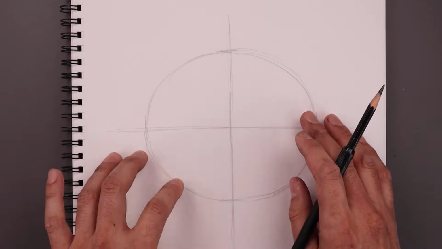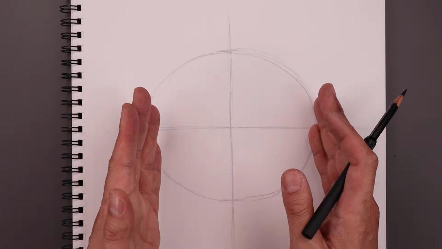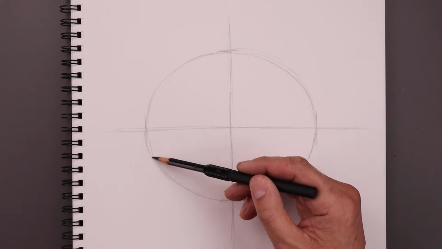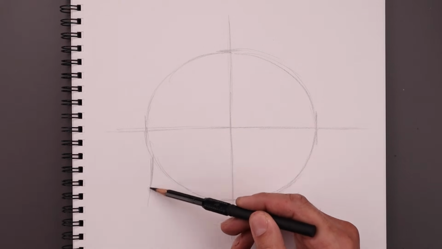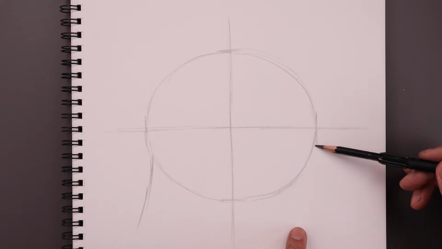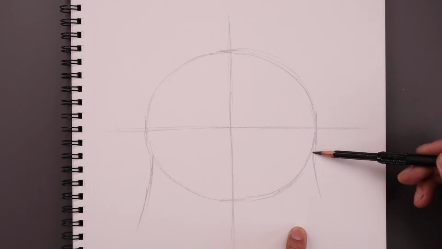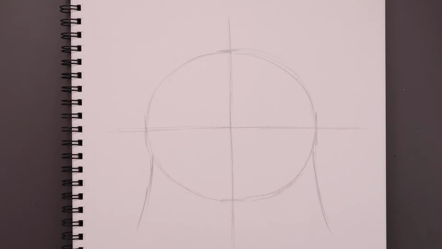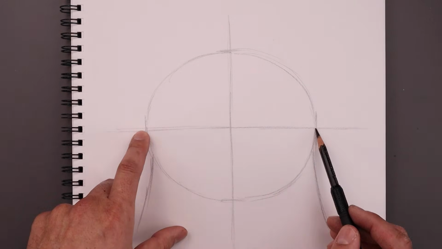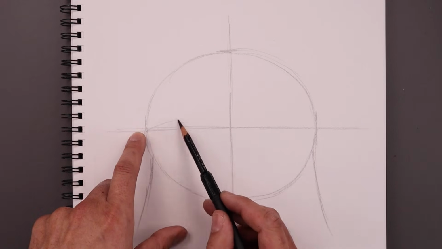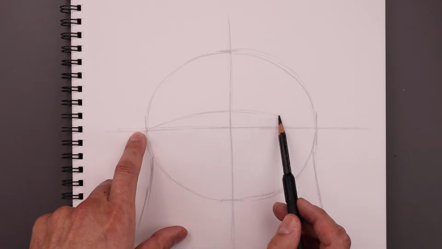Now with our oval in place, we can start blocking out the main features of the head. Let's start with the side of the neck. We'll start on the bottom left. Just going to curve the neck, coming down, then out. Let's go over towards the right and do the same thing, coming down and out. Now to connect the side of our oval with the curve, we're going to go up in the middle and then bring that back down on the right.